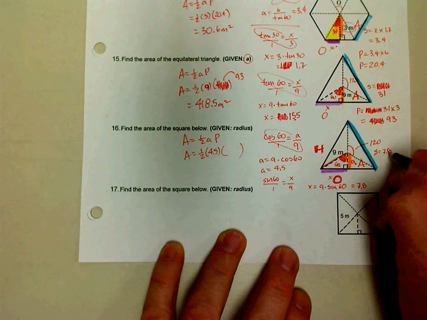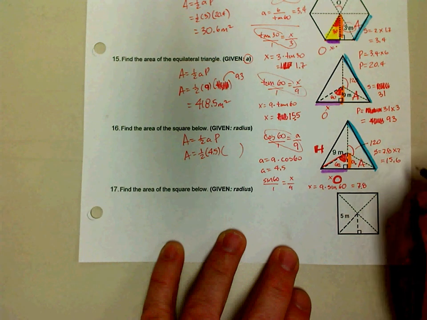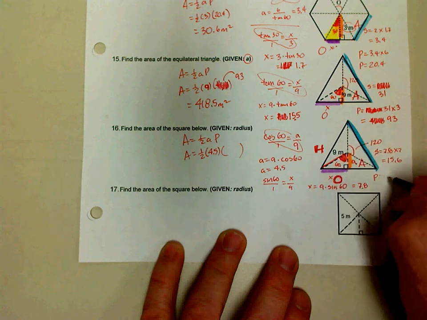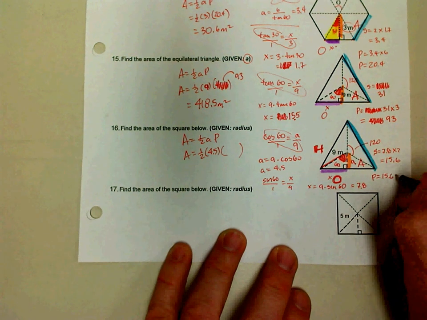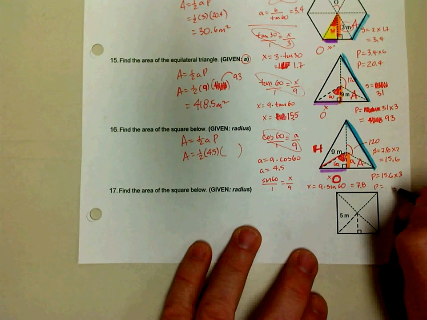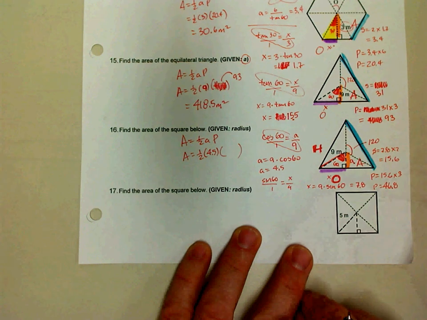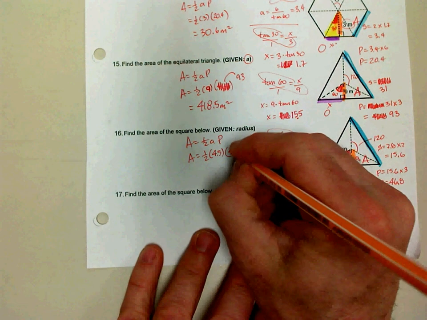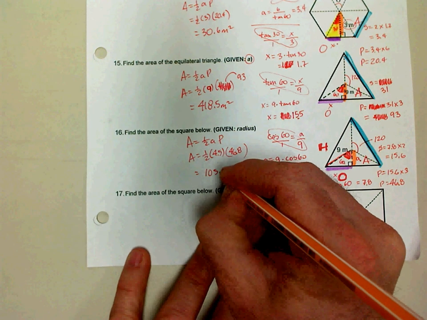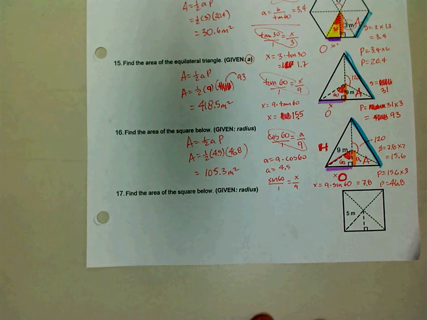The perimeter is going to be 1, 2, 3 times that. 15.6 times 3 should be 46.8 meters long. That's the value we'll put in here in our formula and in our calculator and calculate 105.3 meters squared for the area of this regular polygon. We got one more to do.